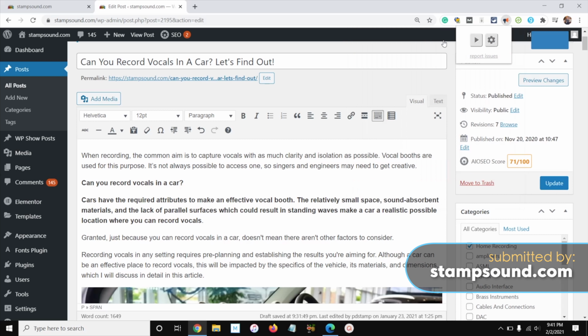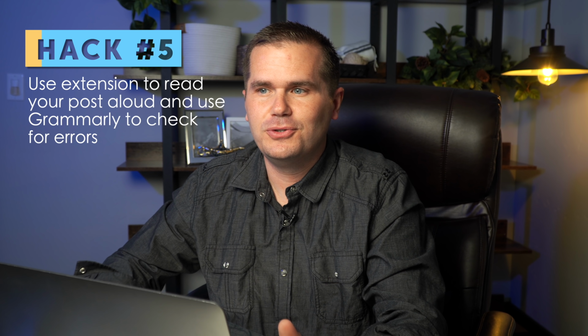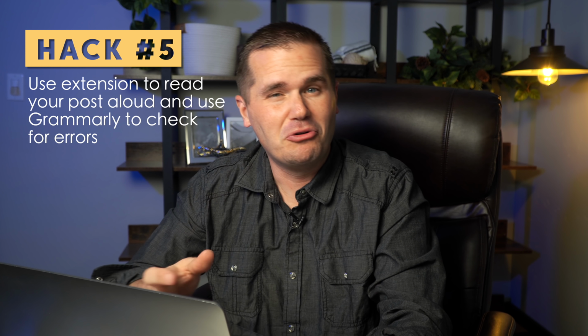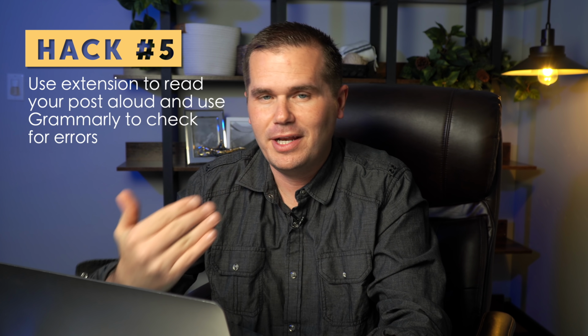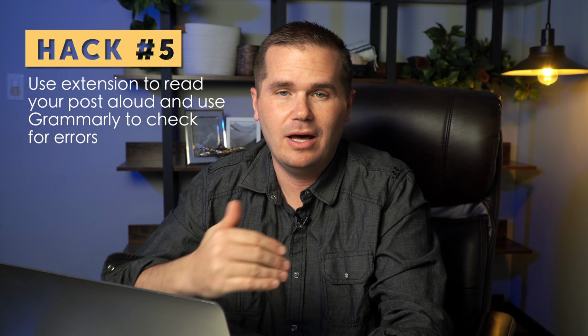I do this with every single article. It's amazing what you can find that you've actually missed. So that's a cool tip. If you're prone to proofreading and missing a lot of things, if you can hear the computer reading it back to you, you may be able to catch a lot of them.